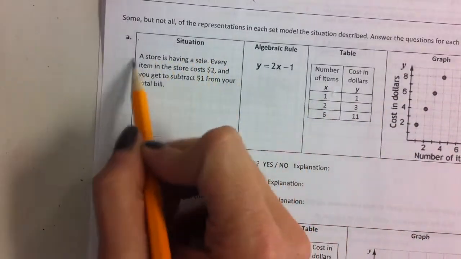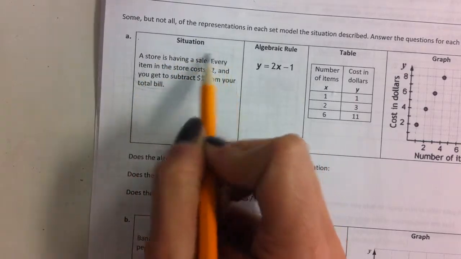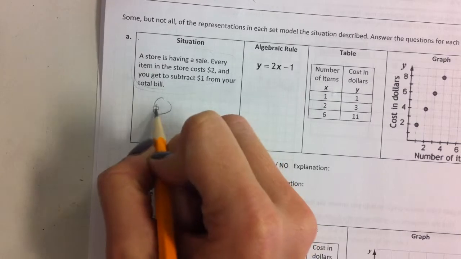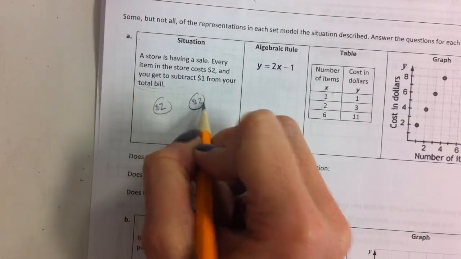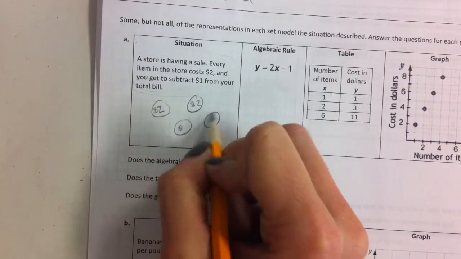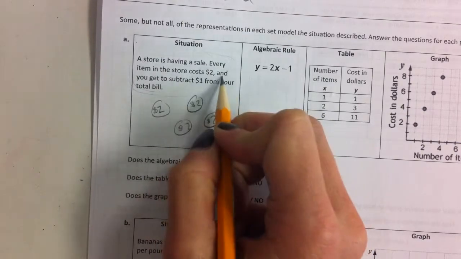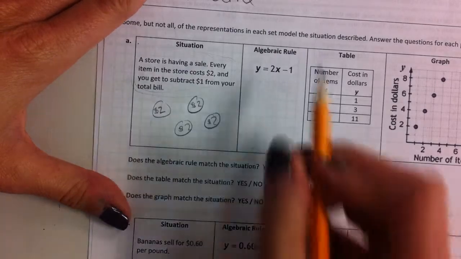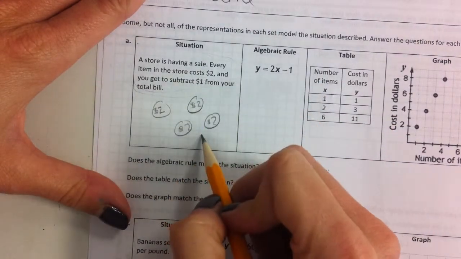So here's the situation. The store is having a sale. Every item in the store costs $2. So let's say that you're buying balls. Each ball is $2. And you get to subtract $1 from your total bill. Apparently you have a coupon. So there's a situation. Here's a picture of it.